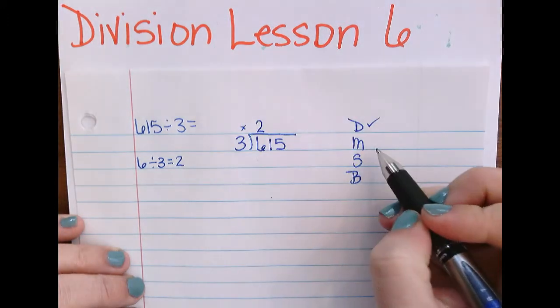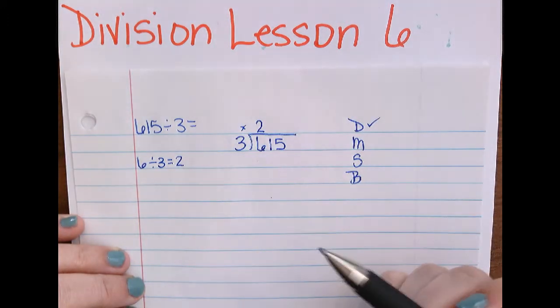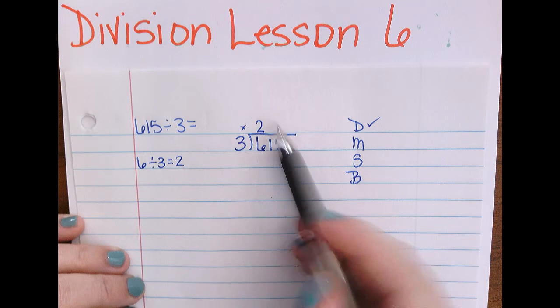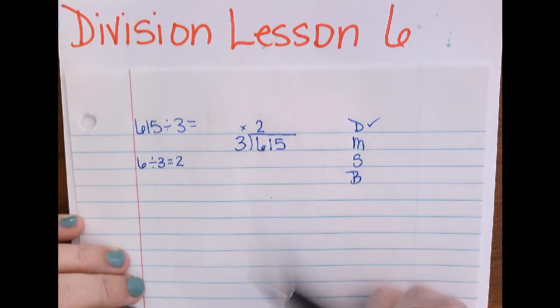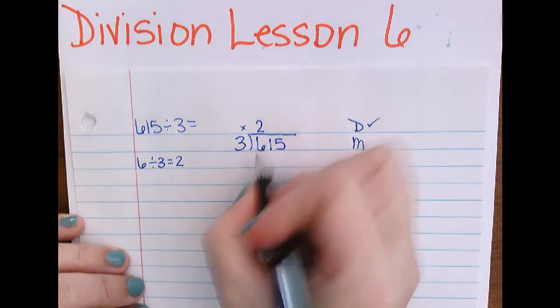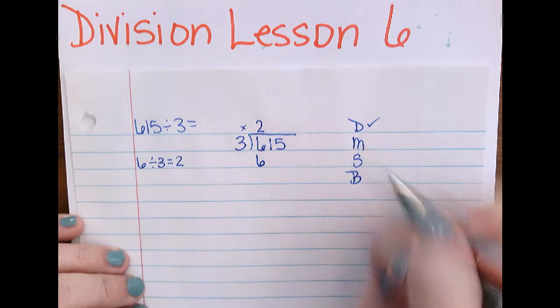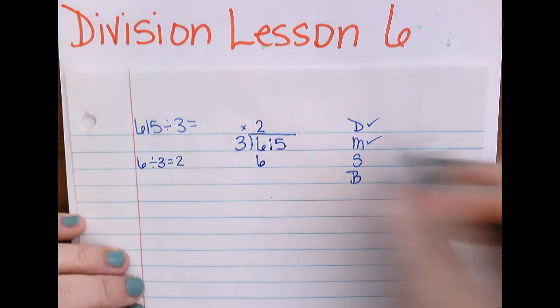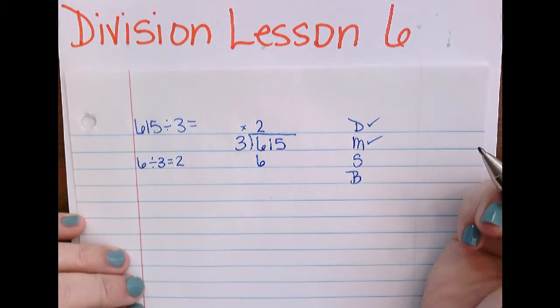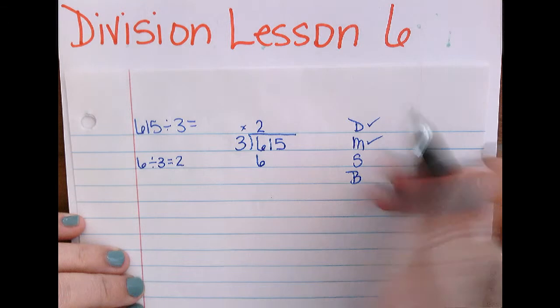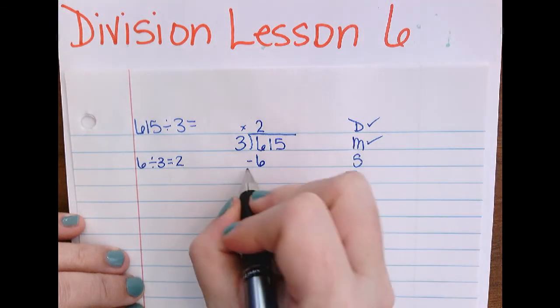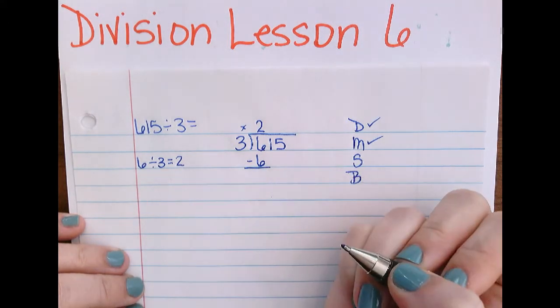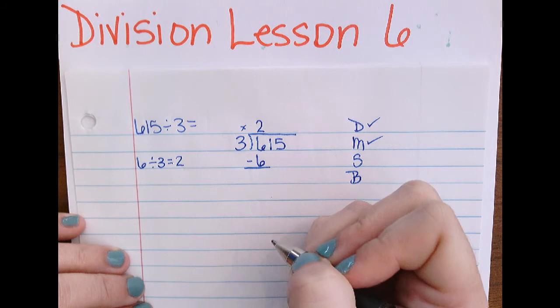Next is multiplication. So I put my X there to represent multiplying on the outside. So I do 2 times 3 equals 6, and that answer goes on the bottom. Multiplication is done, so I check that step off. The next step is to subtract, and I go ahead and set up my subtraction problem, and I get a 0.